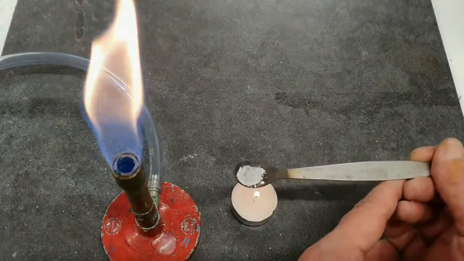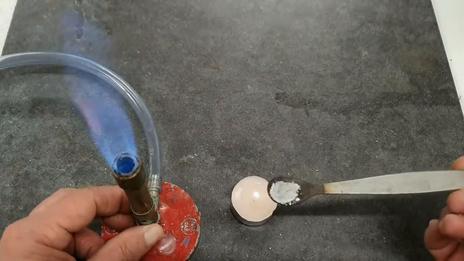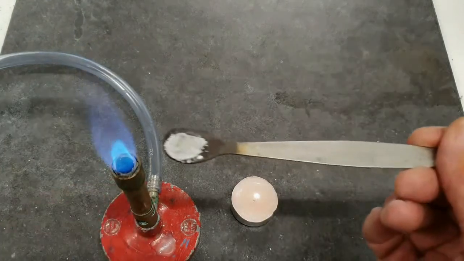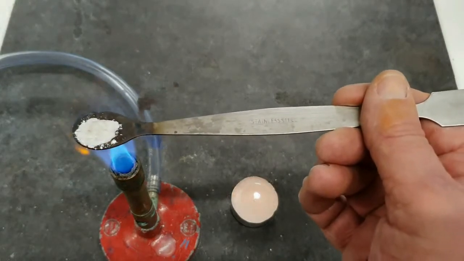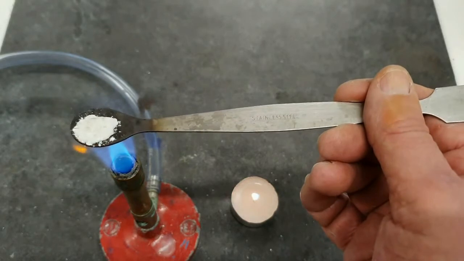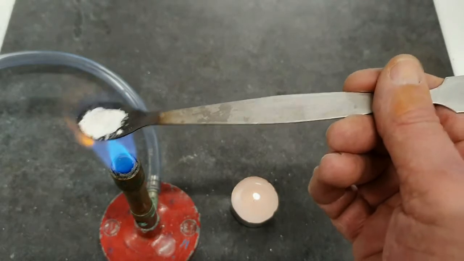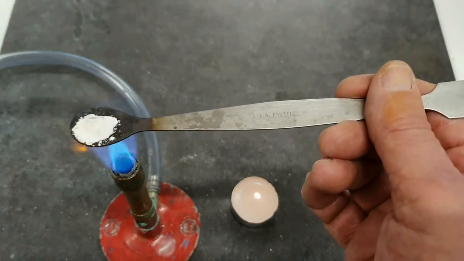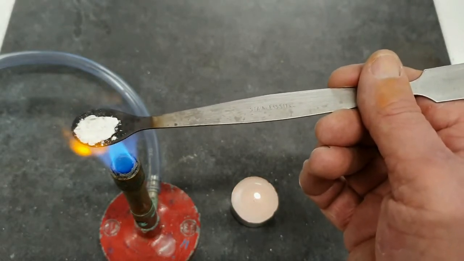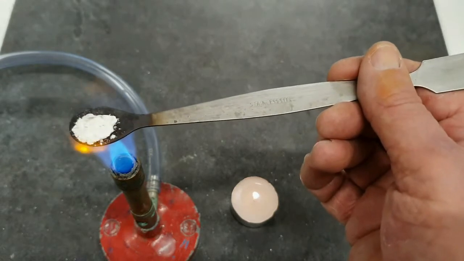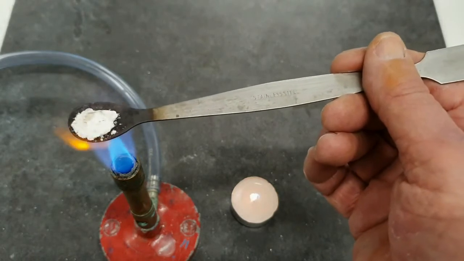What I'll try now is putting this into the Bunsen flame. See how it goes. Perhaps it's becoming a little bit whiter, and maybe a little bit of that water is still being driven off. But as you can see, it is not really changing into a liquid.